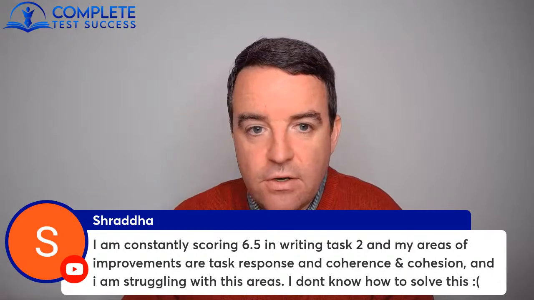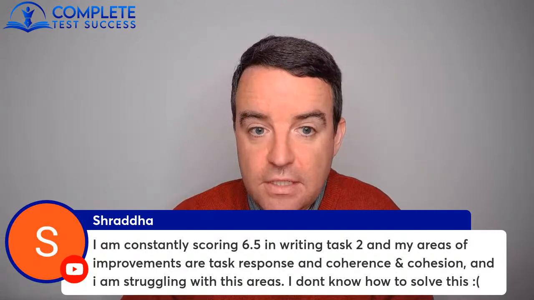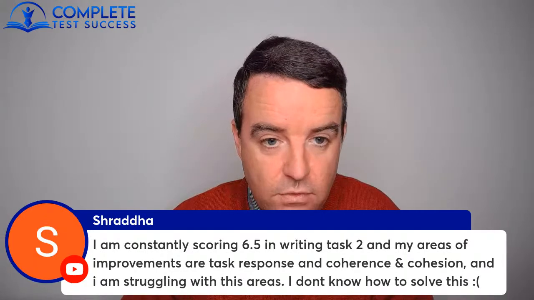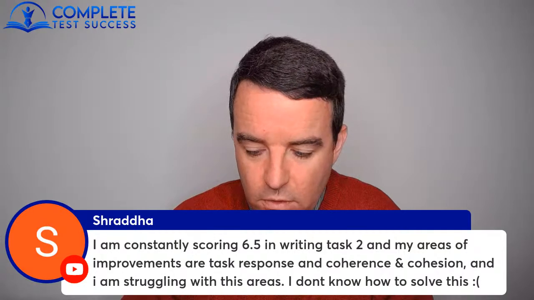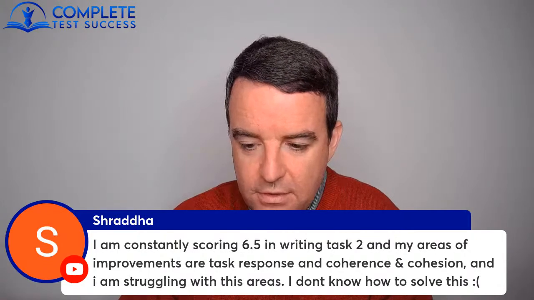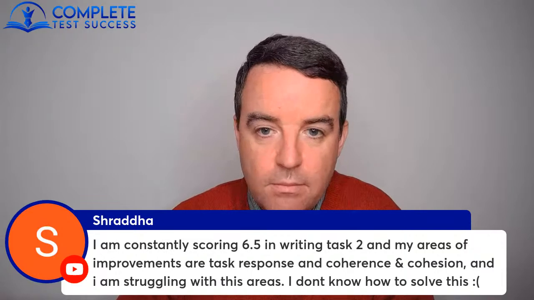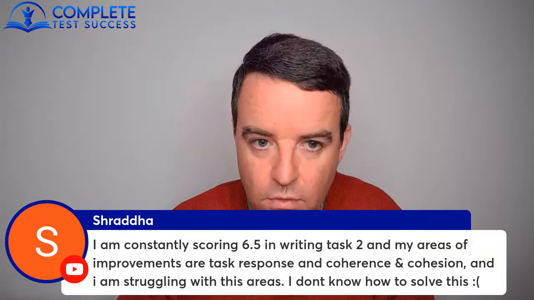And then you need to consider how you'll develop those ideas. And it's the same thing. Is your development relevant? Is your development specific? And that's all you need to consider for task response. Always: how many ideas do you need? Are they relevant? Are they specific? Develop those ideas. Is your development relevant? Is it specific? And don't make it more complicated than that. That's all you need to check for.